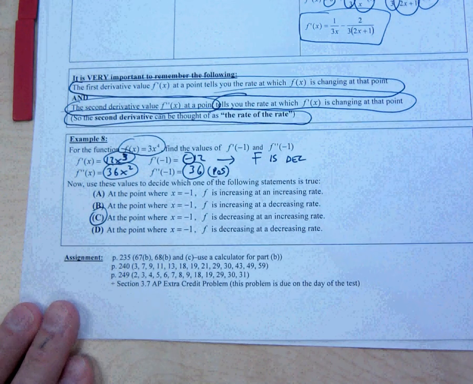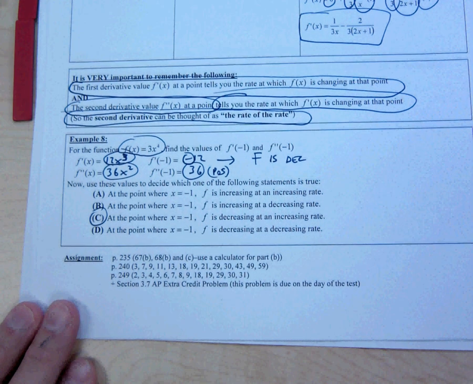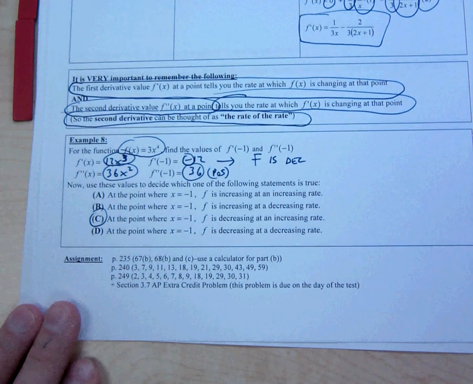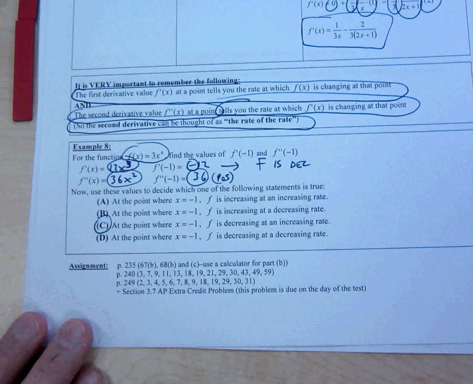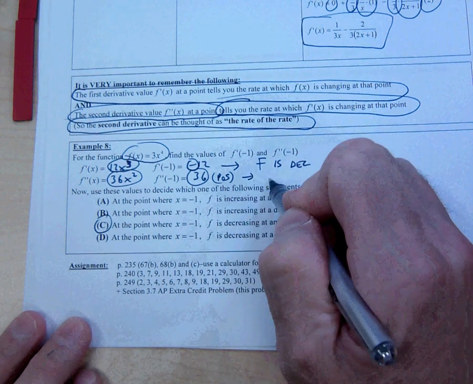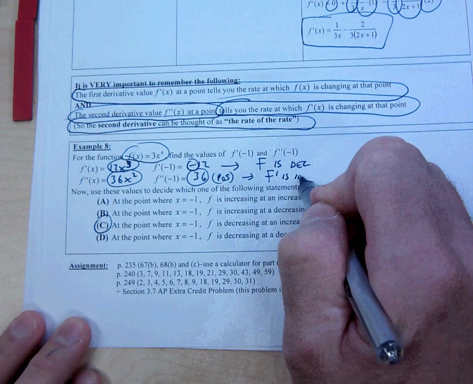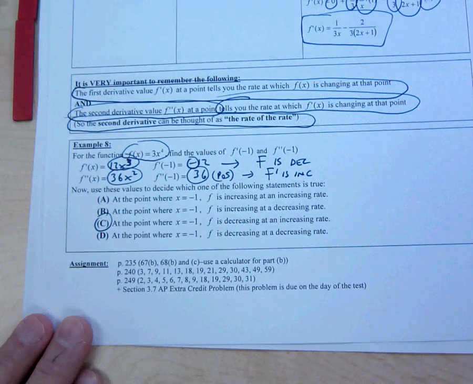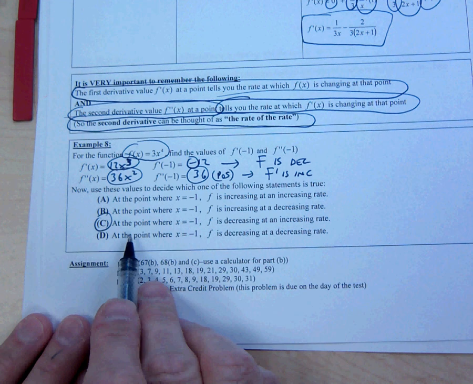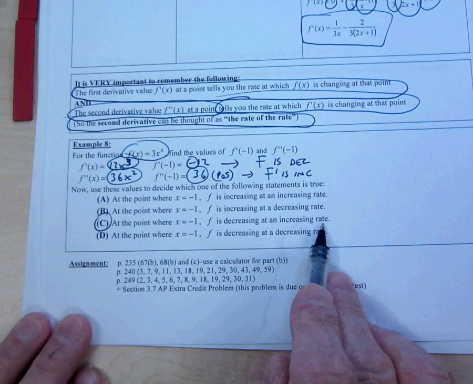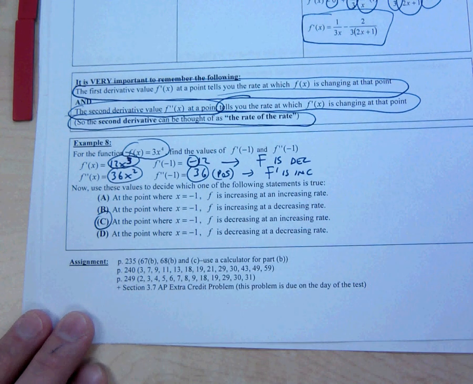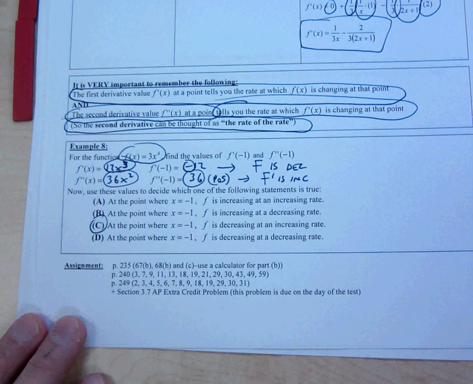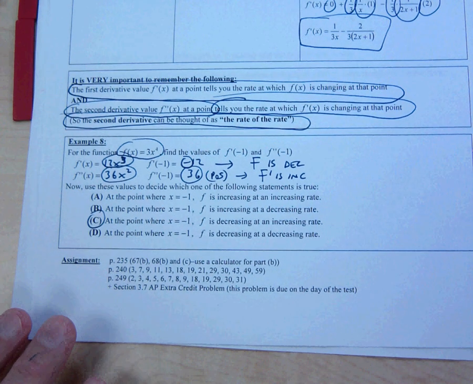Increasing. Right? And therefore, f is decreasing but at an increasing rate. Does that make sense? Yes? Are we good on that? Okay. All right.